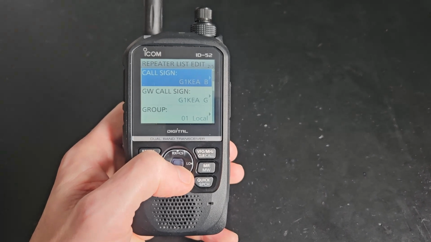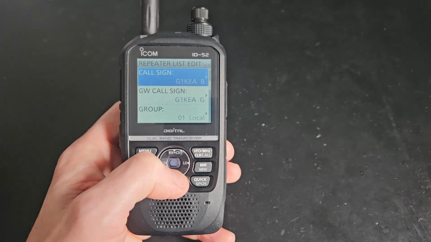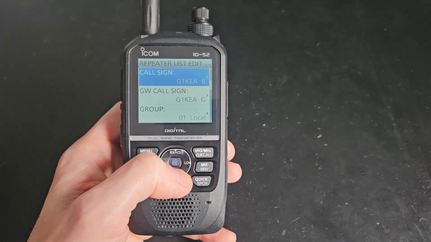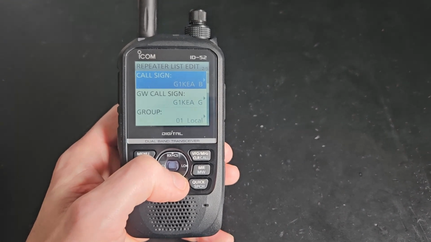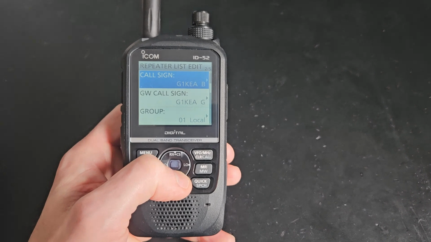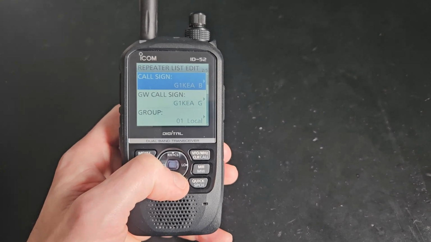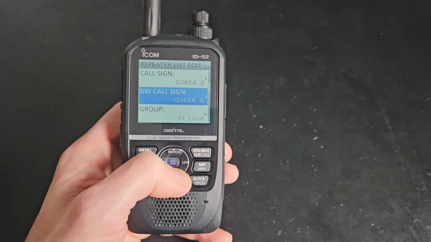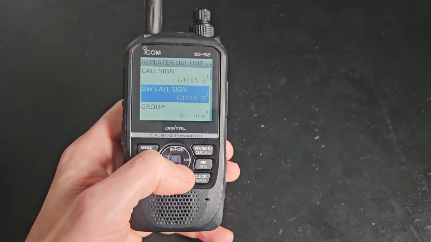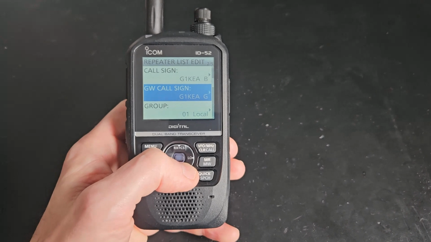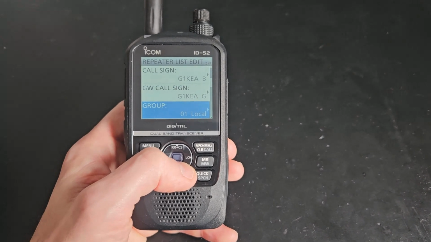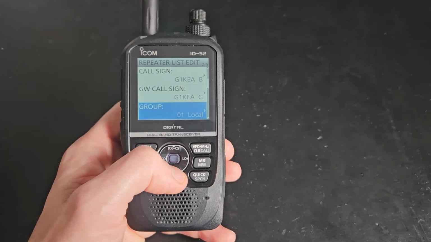key again, and you'll see the gateway call sign has automatically populated now with the call sign. If it didn't have this, it wouldn't go out over the internet. Hotspots need that letter G in to identify the gateway port. So it's actually in the local group. You could change it here if you wanted.